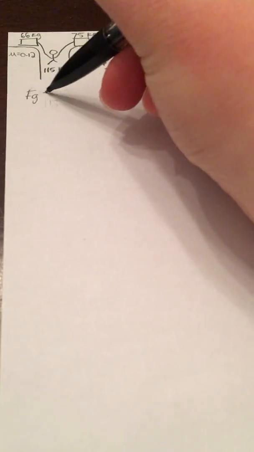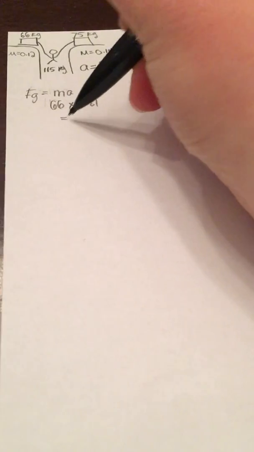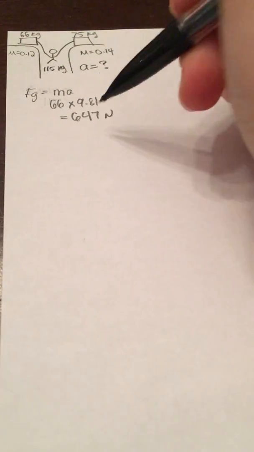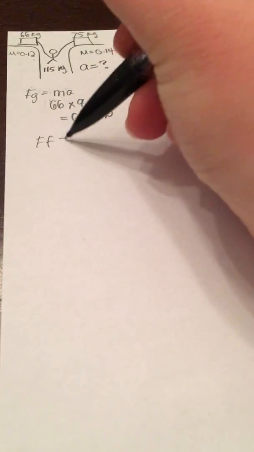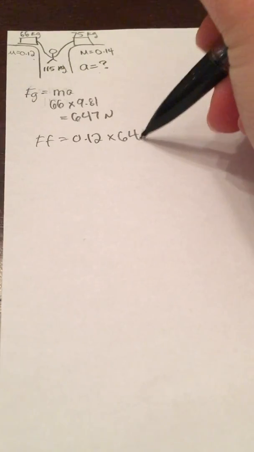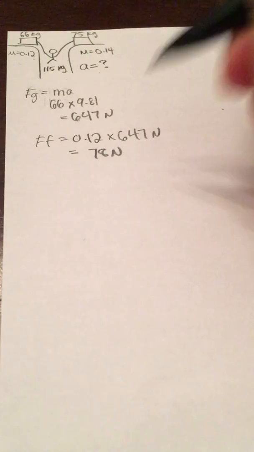Starting with the first one, we need to find the gravitational force first. So mass times acceleration. We have 66 times 9.81, and that gives us 647 newtons. Then we need to multiply this by the coefficient of friction. So the force of friction is 0.12 times 647 newtons, and that gives us 78 newtons.